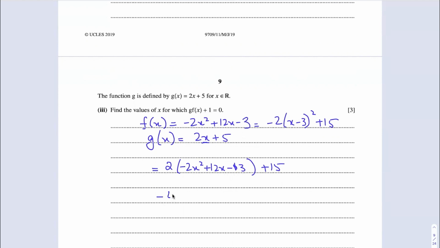Expanding this, we get minus 4x squared plus 24x minus 6 plus 5. Simplifying this, we get minus 4x squared plus 24x minus 1. So this is the function g f of x.